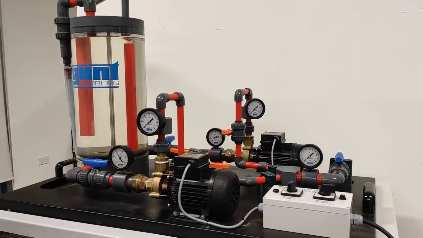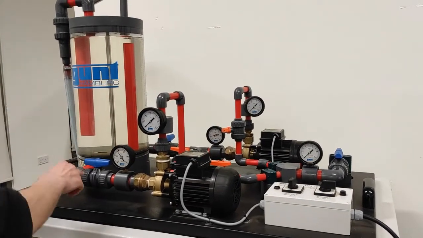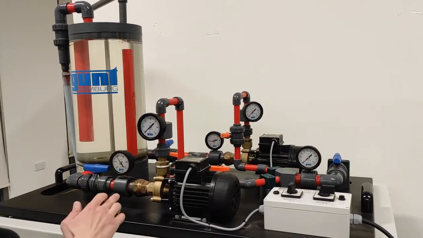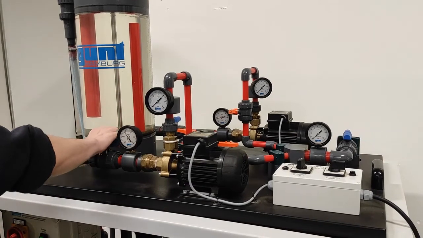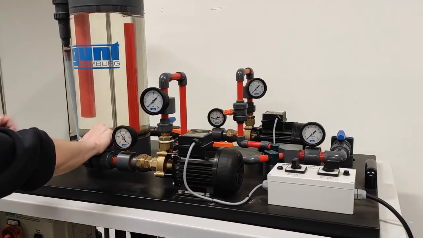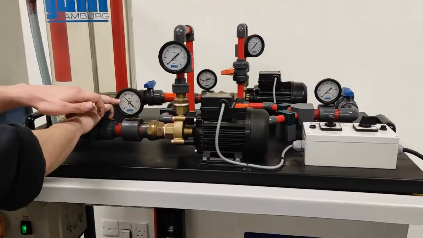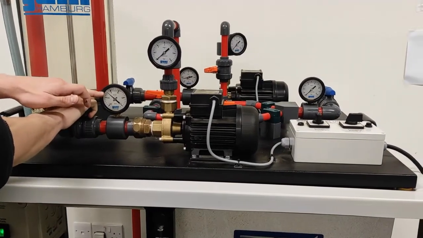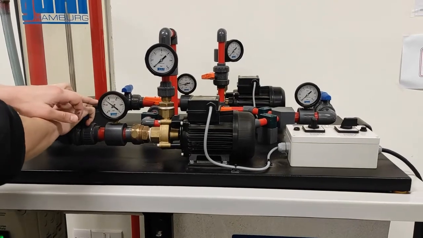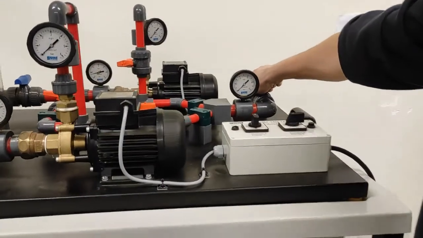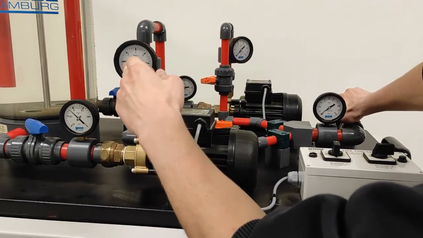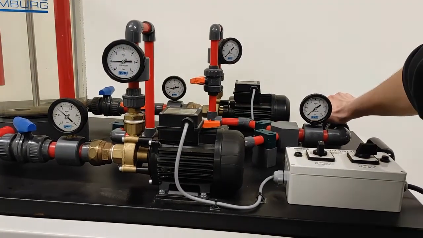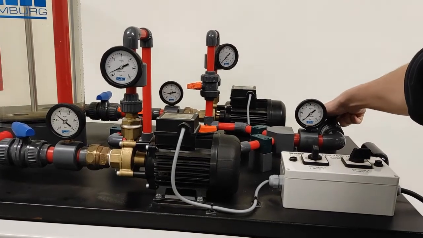Okay, it seems good. Now, you see these valves are fully open. When I start changing the discharge, for example from here, you can see the pressure in this inlet for the pump 1 is changing as well. And when I change the discharge from here, pressure for the outlet of pump 1 is changing as well. And this was for pump 1.